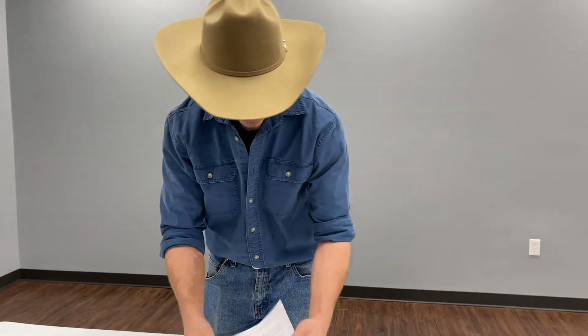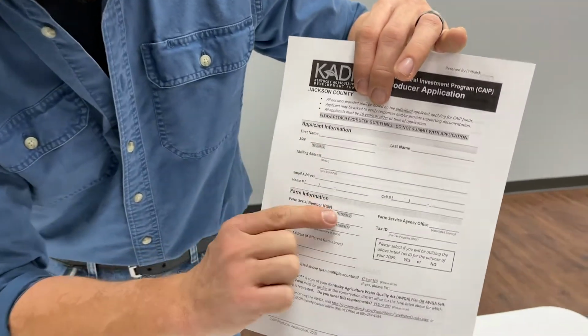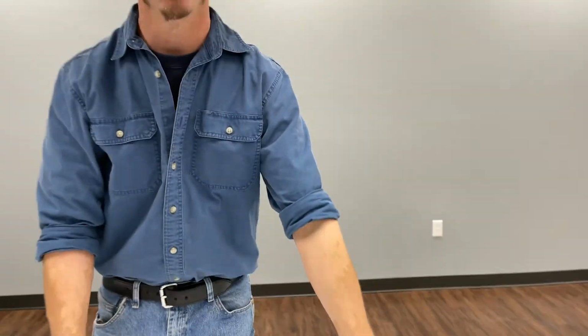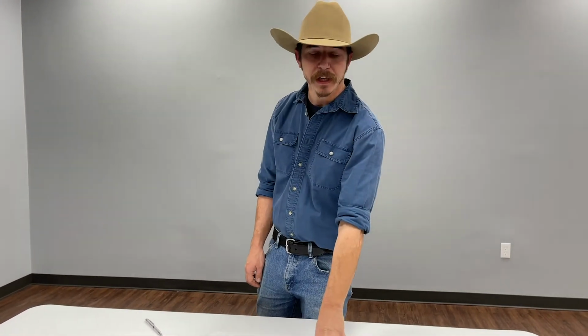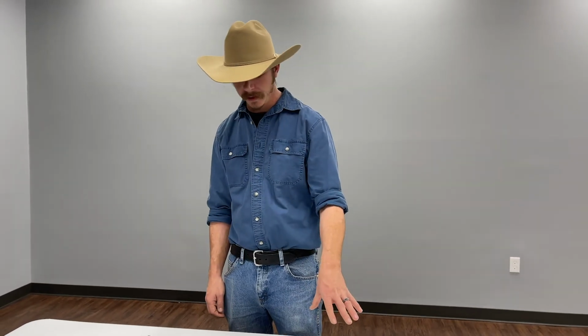On your front page, we have to have your social security number, your farm number, and the county of your farm. And then on your back page, we have to have your signature. Those are the 4 things that you really need to have. And that's going to be listed on this important sheet. You're going to really want to go through this and make sure that you've done everything that's listed on there and pay attention to everything that's said on there.